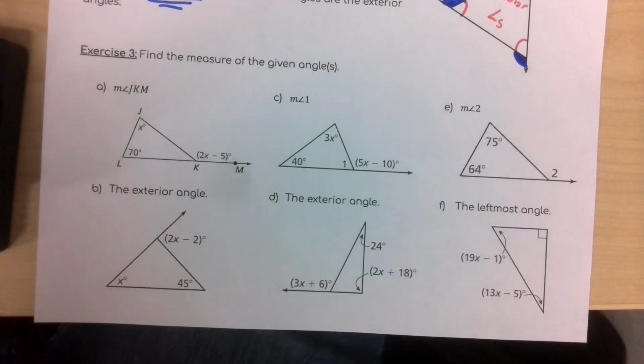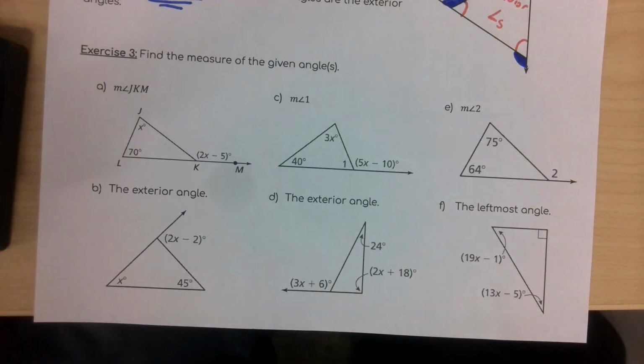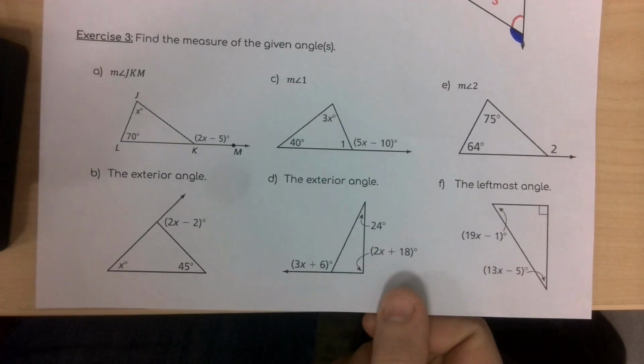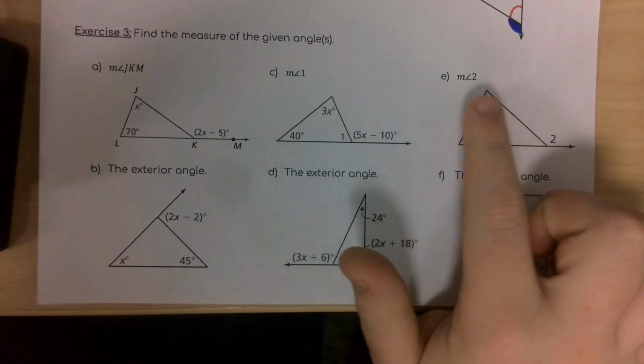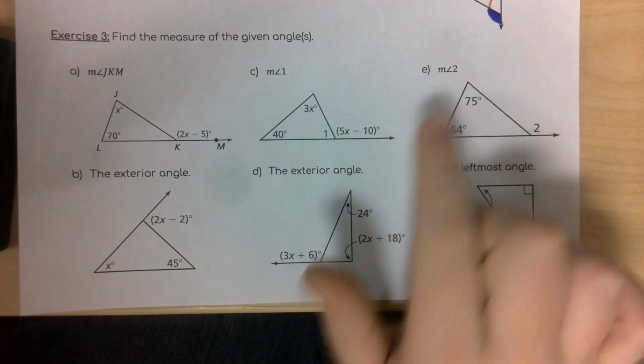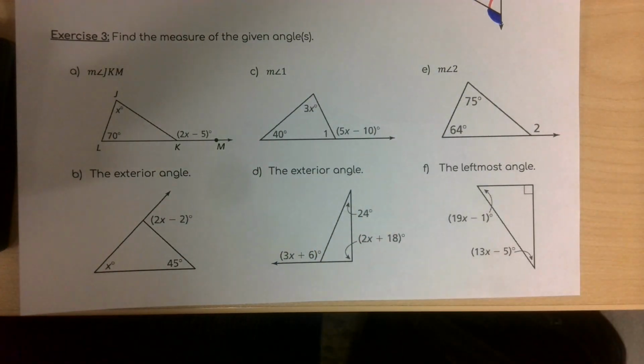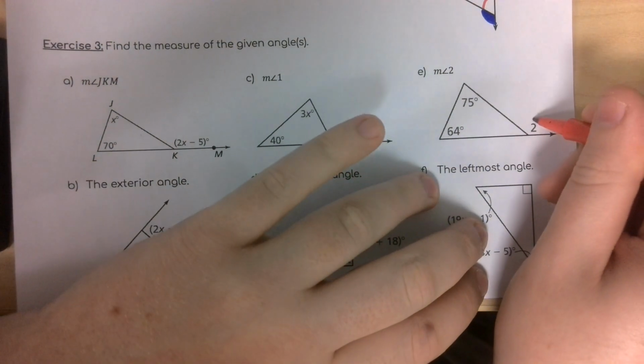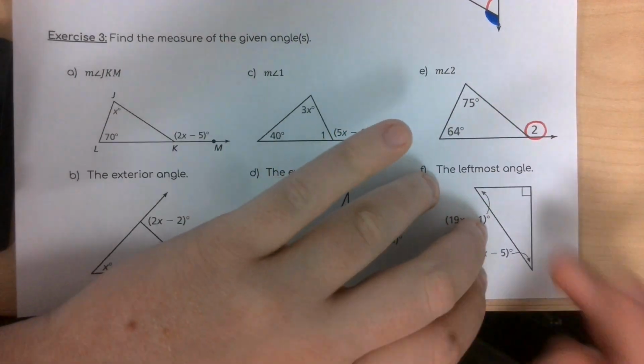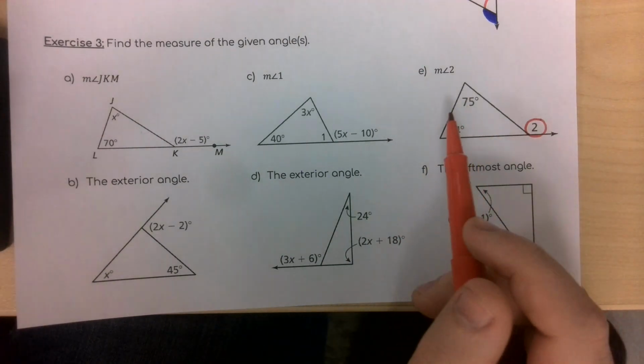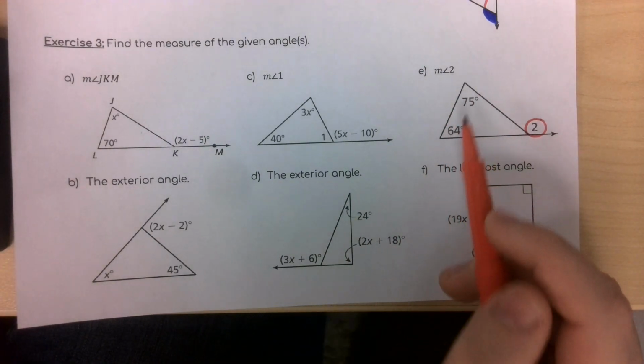Let's take a look at the examples in exercise 3. Here, we are asked to find the measure of a given angle, and I want to take a look specifically at E. E has us finding the measure of angle 2, this exterior angle right here. All we know is that these two angles are 75 and 64.